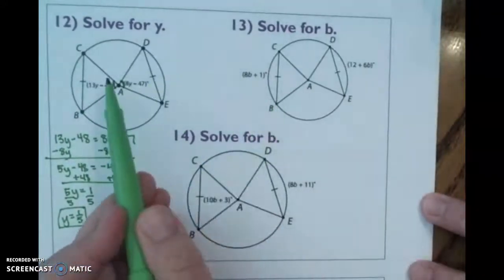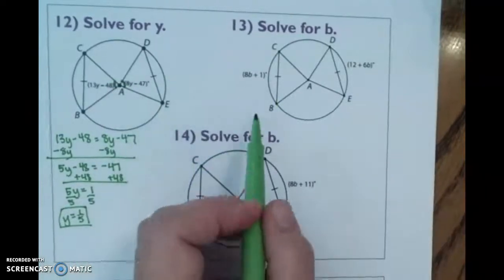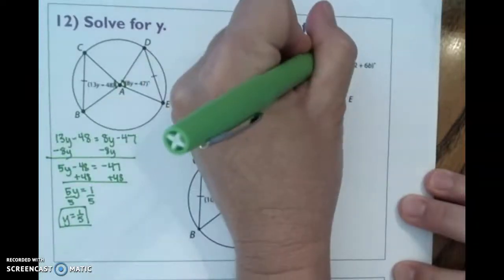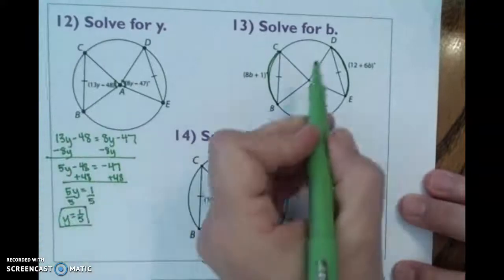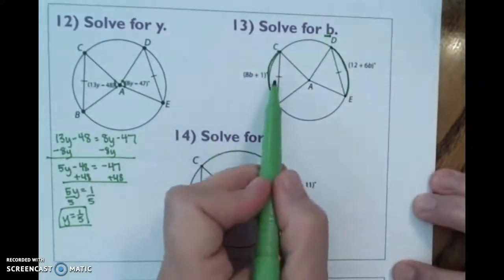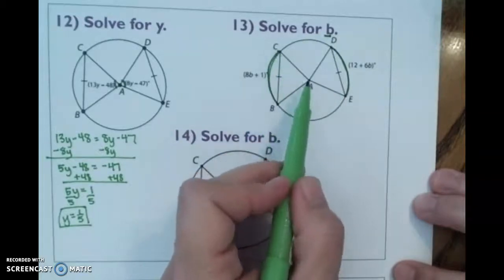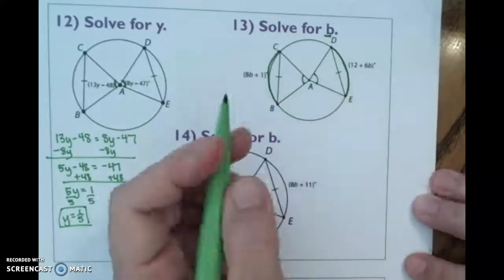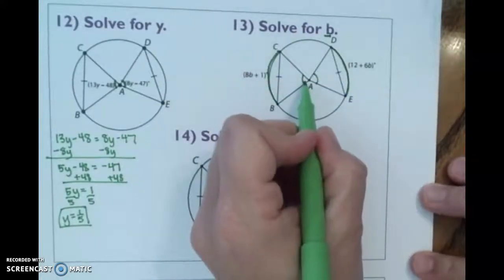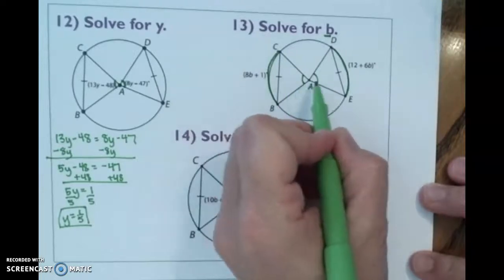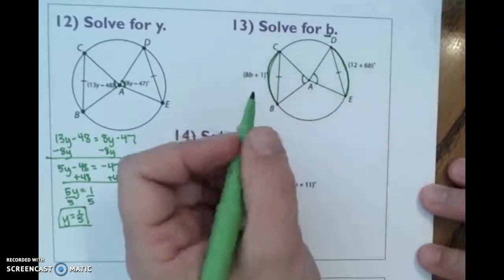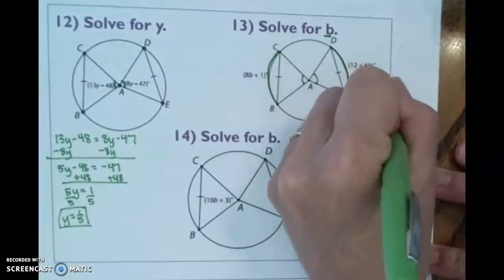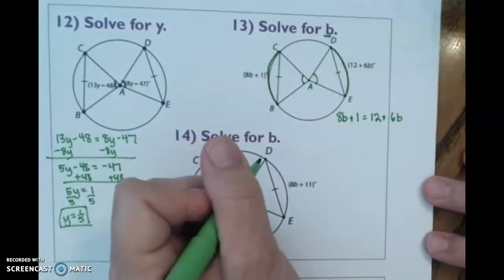This problem is almost just like this one, except this time they gave you the arc measure. So this arc and this arc is what's given, and it says solve for B because these two segments are congruent. These two angles are congruent. Opposite arcs are congruent. Because if you remember, central angle and arc are the same. So if these two angles are the same, these two arcs are the same. So we're going to say 8b plus 1 equals 12 plus 6b. And we're going to solve.